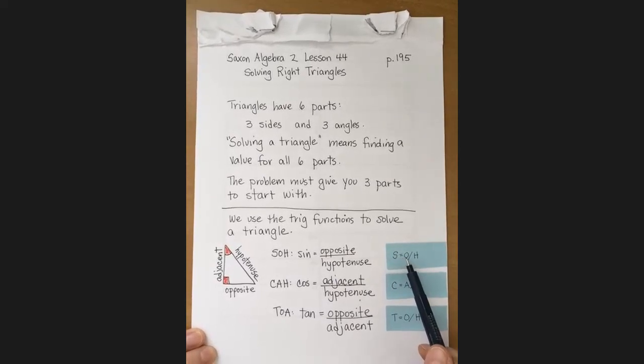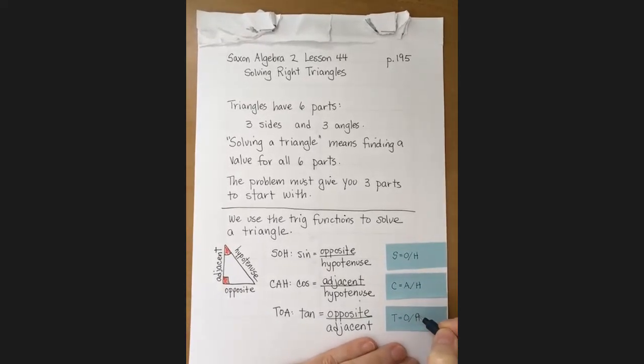S, the sine, equals opposite divided by hypotenuse. C, the cosine, equals adjacent divided by hypotenuse. And T, the tangent, equals opposite divided by adjacent.